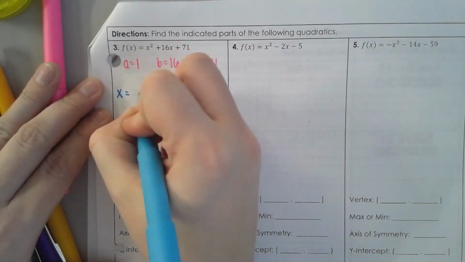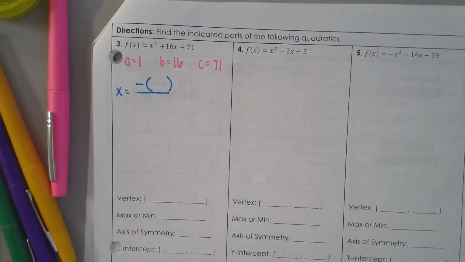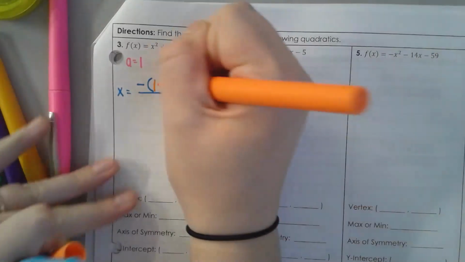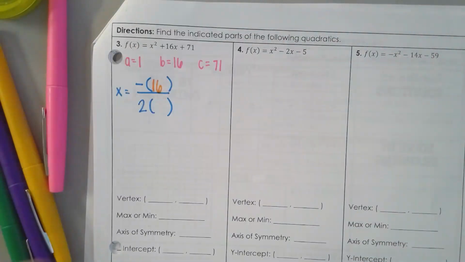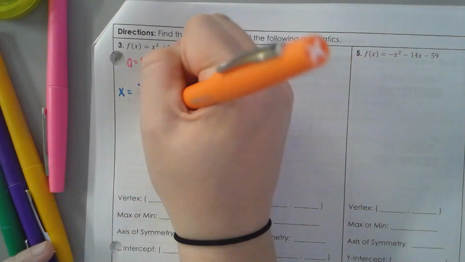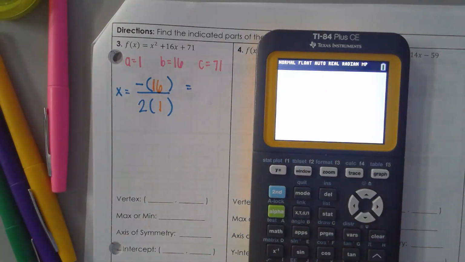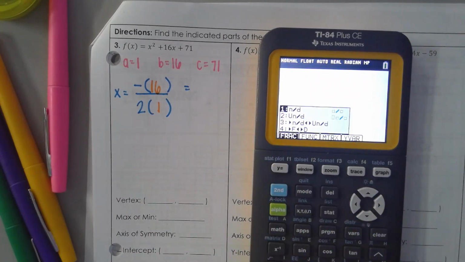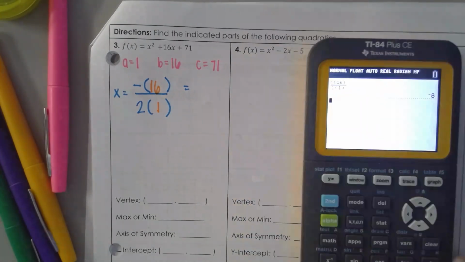X equals negative, and then my B over 2, and then my A. I do get negative 8.